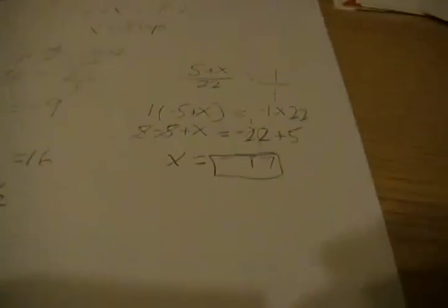Okay, let's try one that's kind of tricky. Alright, so let's try -10 is equal to -14v plus 14v. Alright, let's solve the problem.